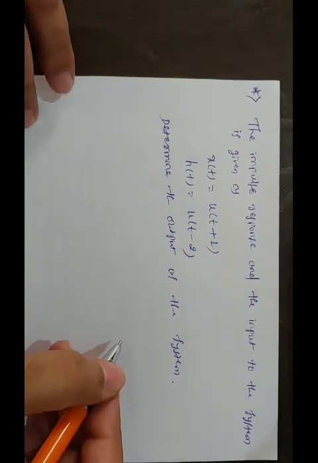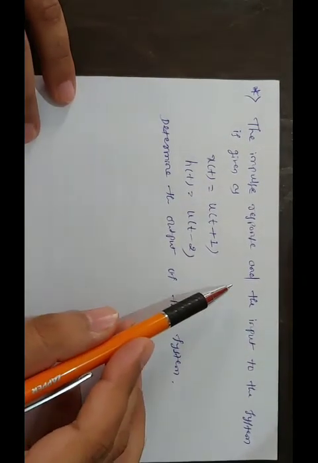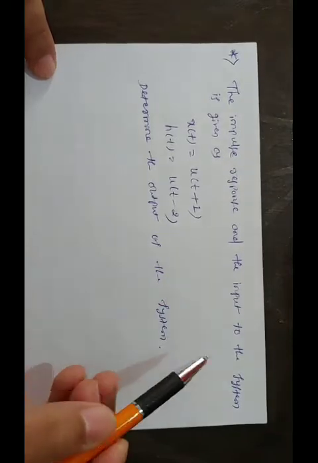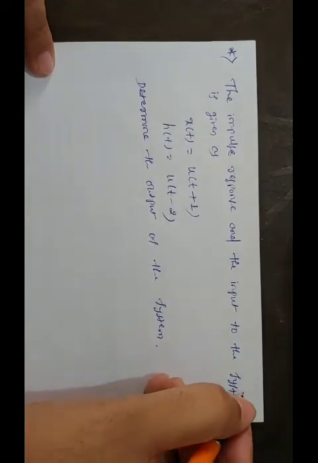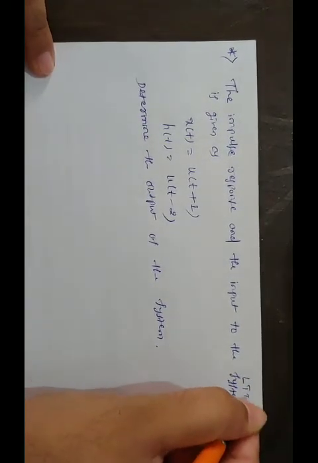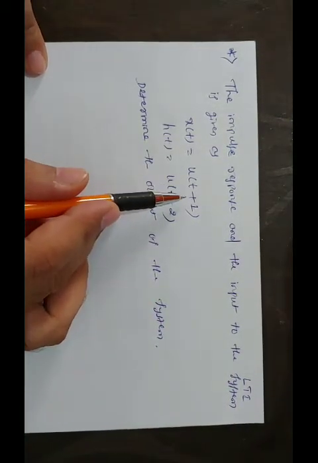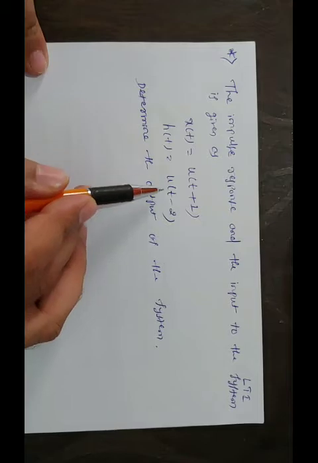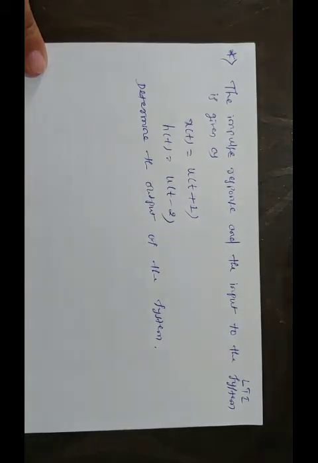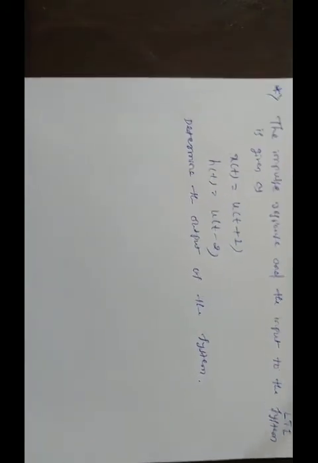Let us consider the problem. The impulse response and input to the system. So you can consider an LTI system given as x of t equal to u of t plus 1, h of t equal to u of t minus 2. Determine the output of the system.